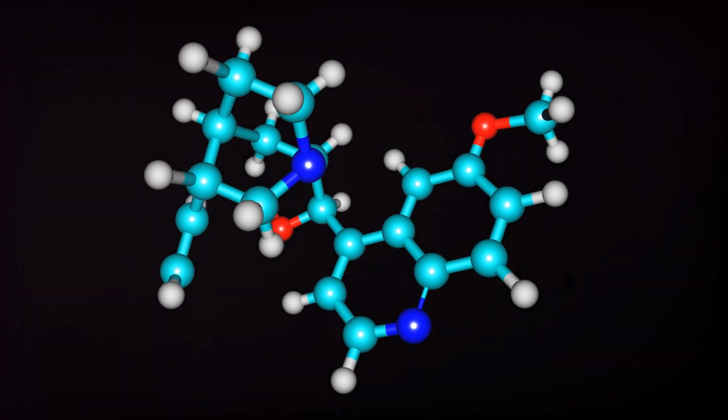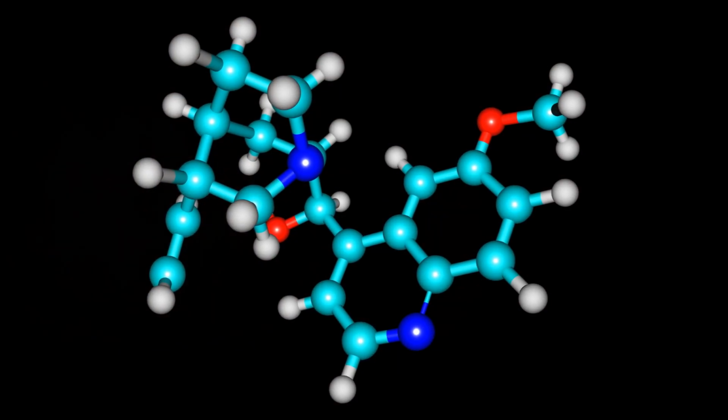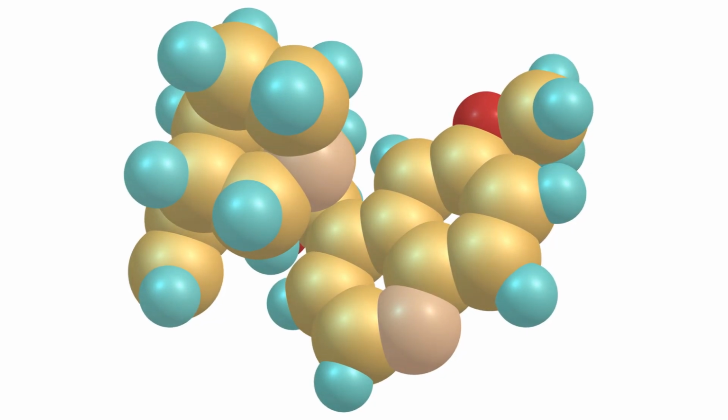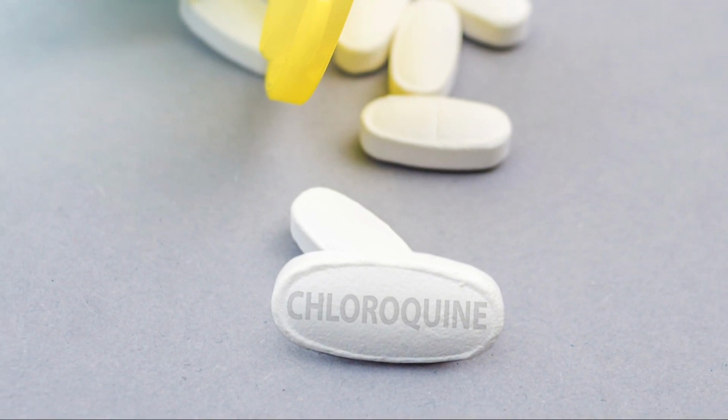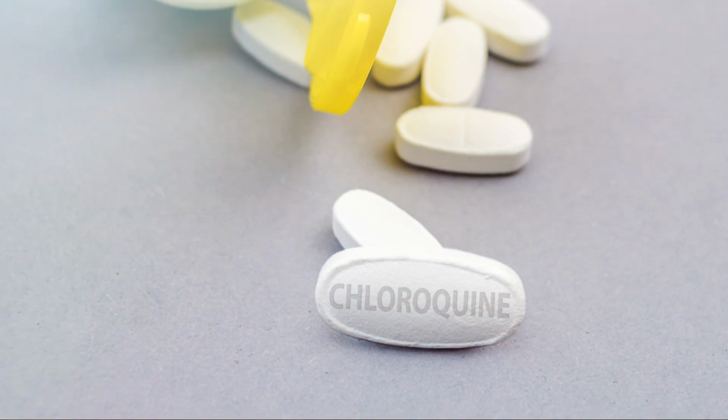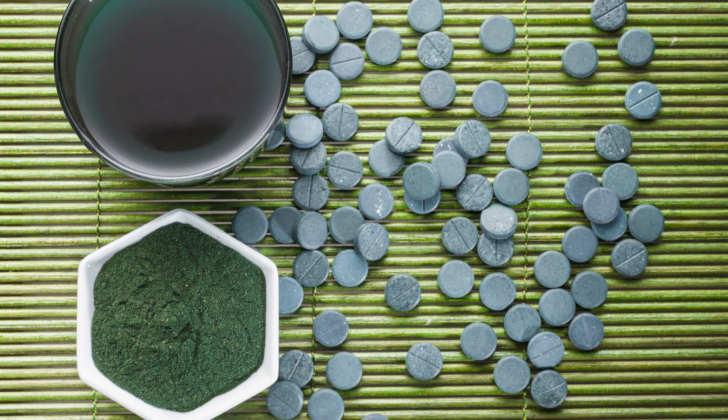Quinine has been used for centuries and is often used as a second-line treatment for severe malaria or when other drugs are unavailable. It's effective for severe cases of malaria, but it does come with a host of side effects, including nausea, tinnitus, and muscle pain, and requires careful monitoring.